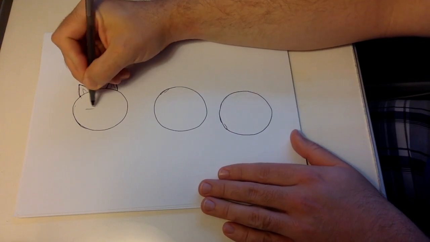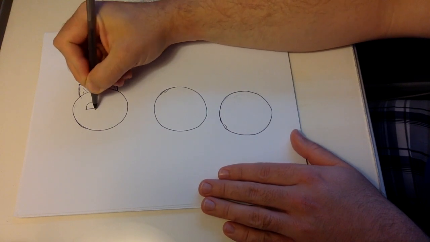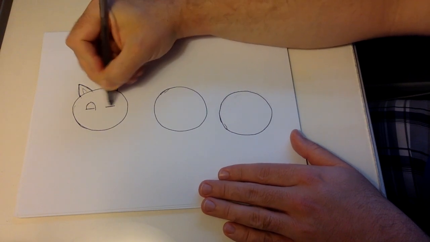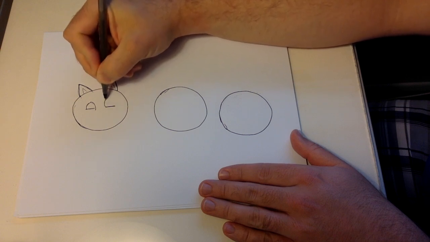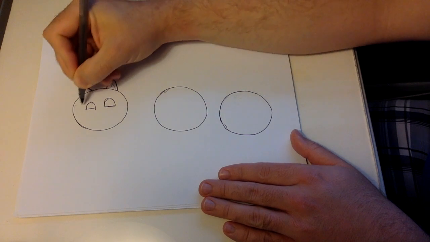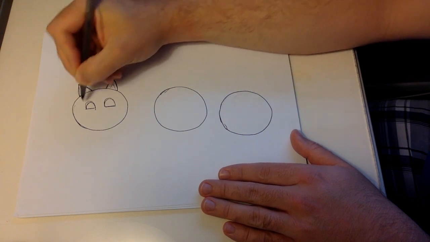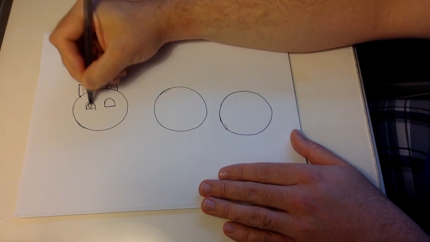And then I'm going to go ahead and give it some eyes. So I'm just giving some cartoony eyes. It's sort of like a flat line and then a big loop on top. This eye seems to be a little bit bigger than the other. And I give the cat nice big eyes, just like that.